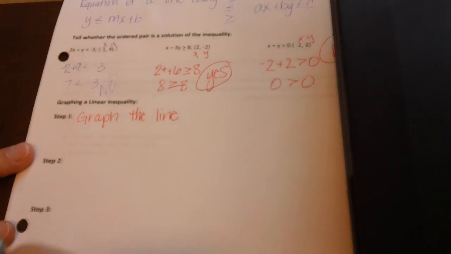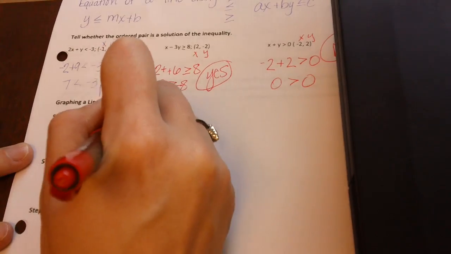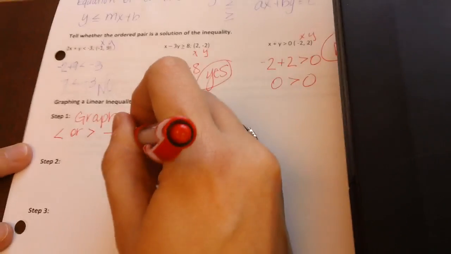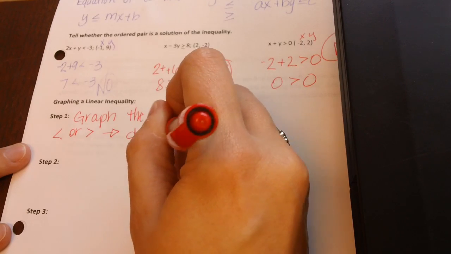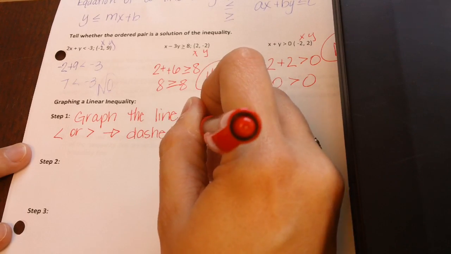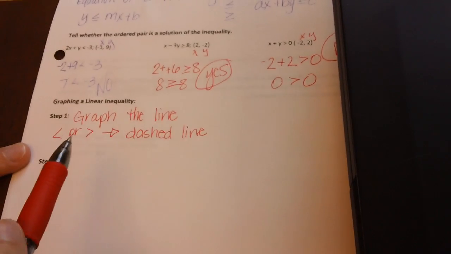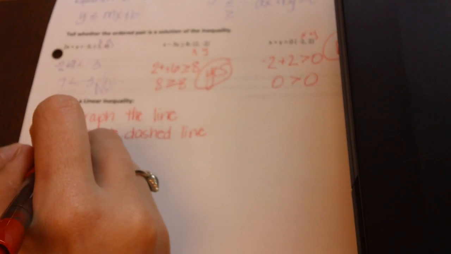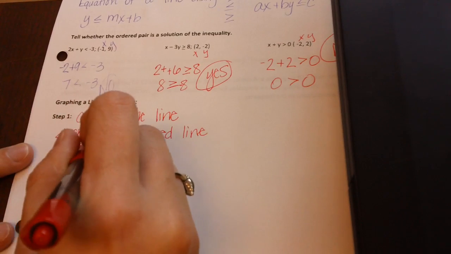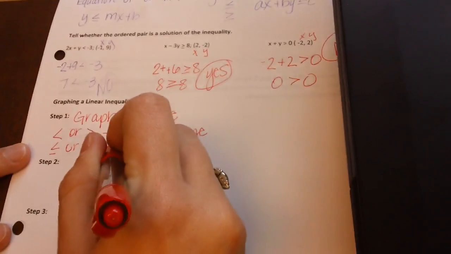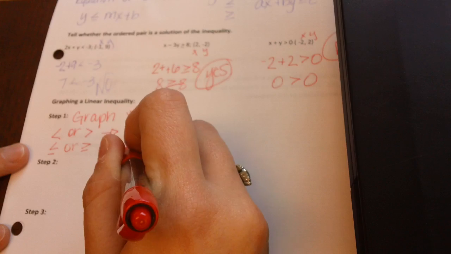Now, if you have a less than or greater than symbol, the line will be dashed, because it doesn't actually equal, so the line has to be dashed. But if we have less than or equal to or greater than or equal to, we're going to graph it with a solid line.